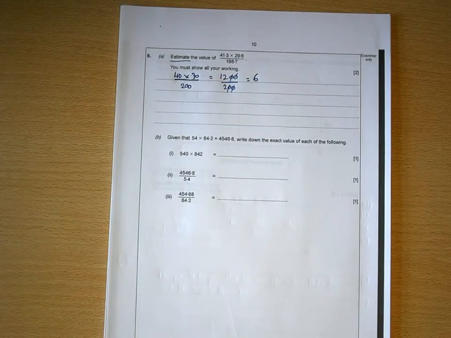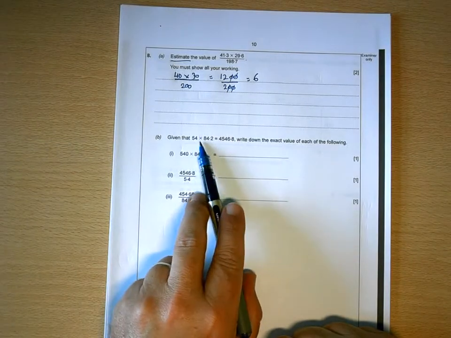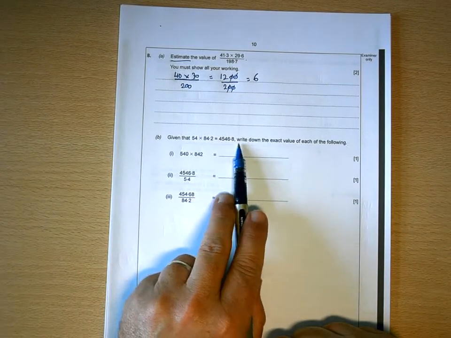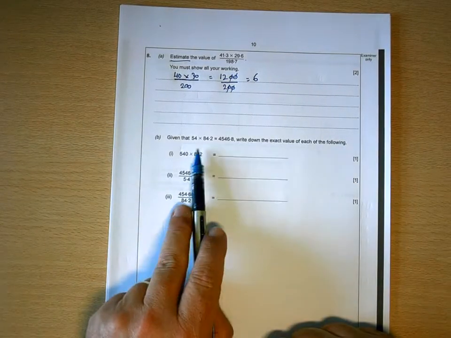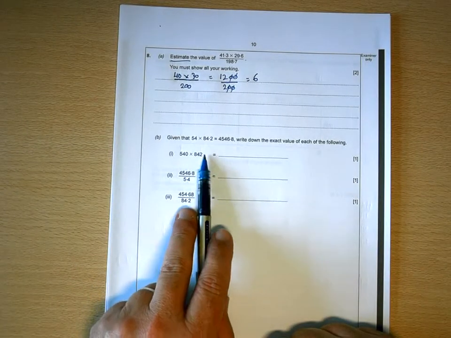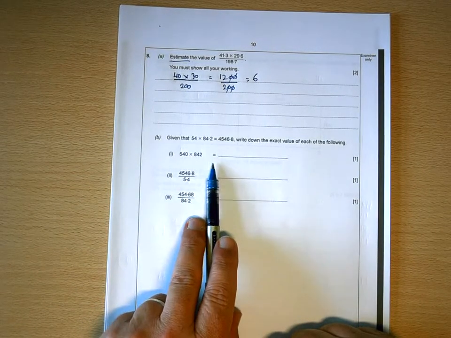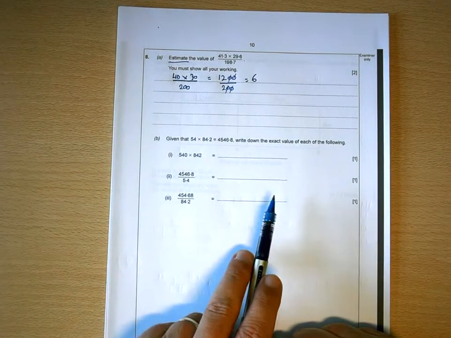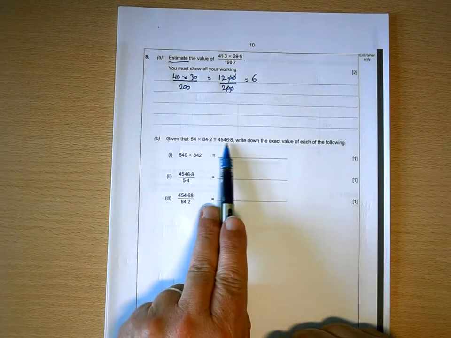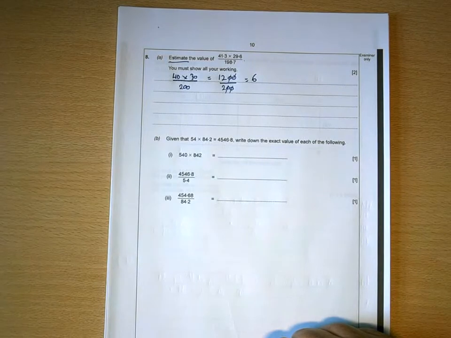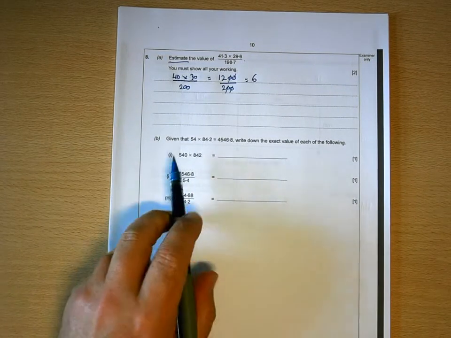And in part B, they're giving you a complete calculation. 54 times 84.2 is that. So if all that's happening with these figures here is that the powers of 10 are changing, 10 times bigger, 10 times smaller, 100 times bigger, etc., then the digits in the answer are going to be those digits, but that decimal point will end up in a different place.